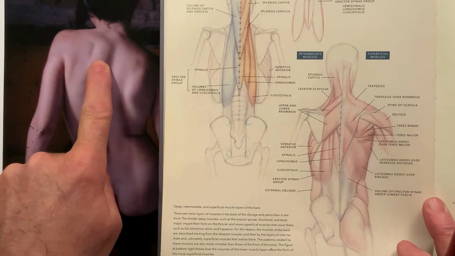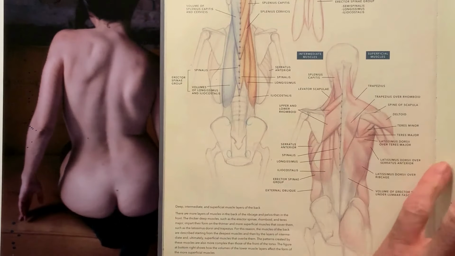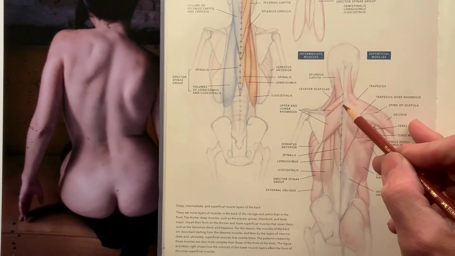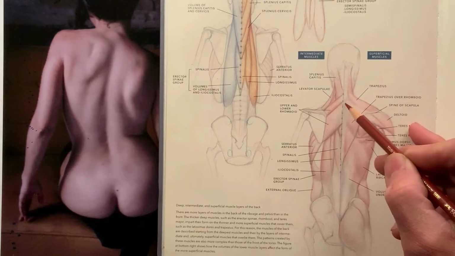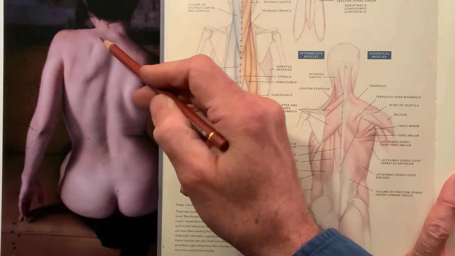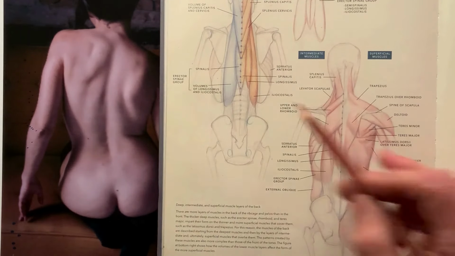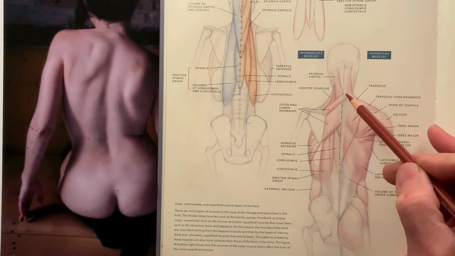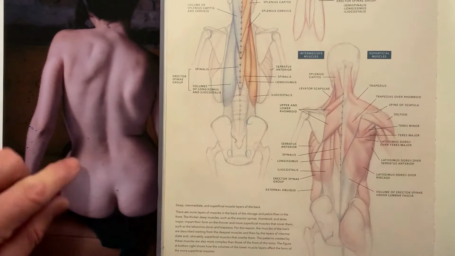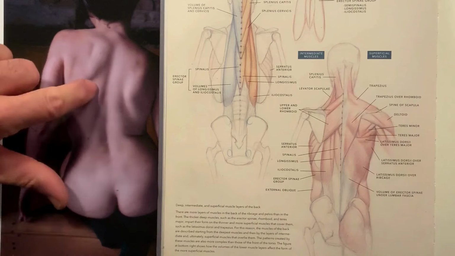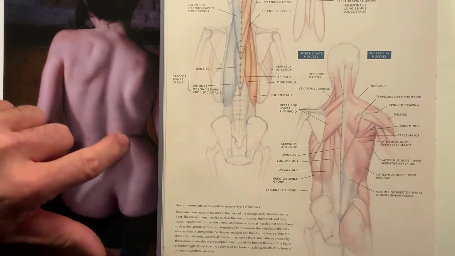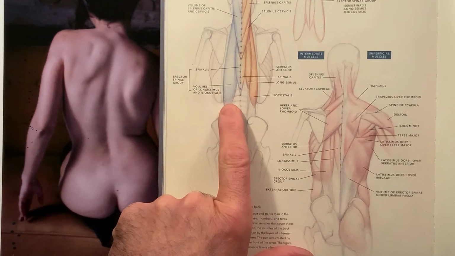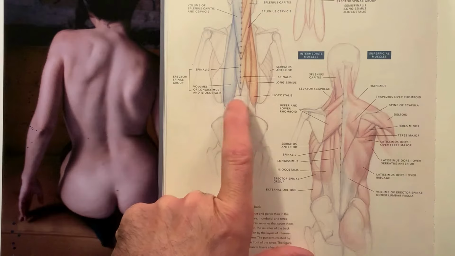Make sense? And you see how here is the seventh cervical, the prominent vertebra. And that's pretty much where you see the rhomboideus here. See that here like this? Then we have this volume here. See this volume here? This is the erector spinae muscles, the erector spinae muscles, and under there.